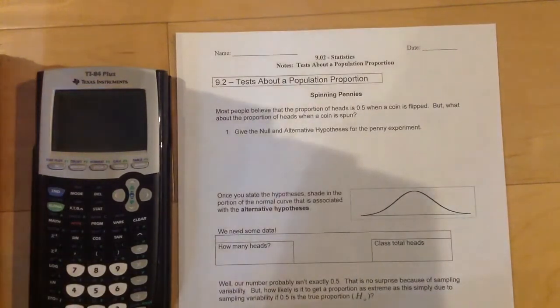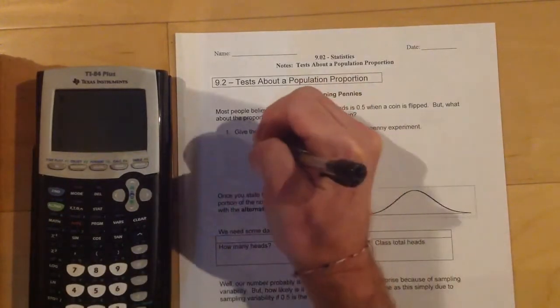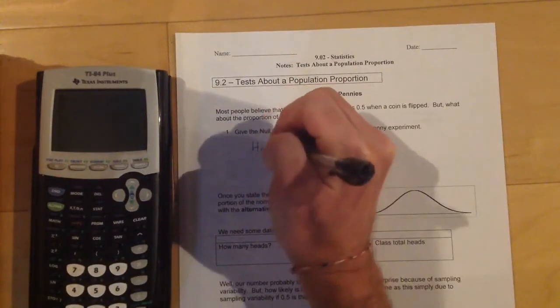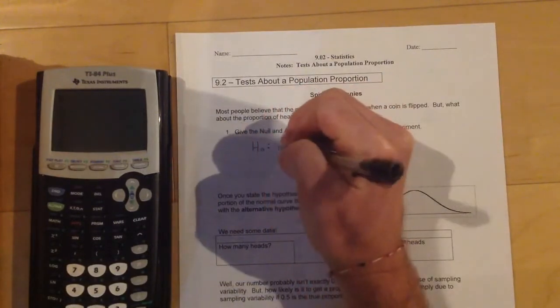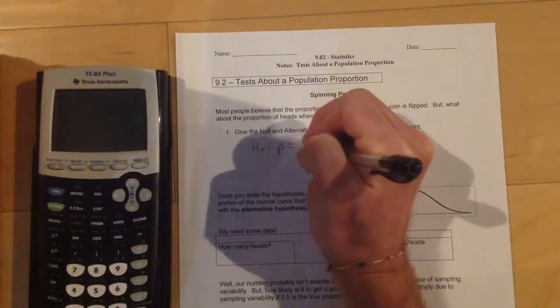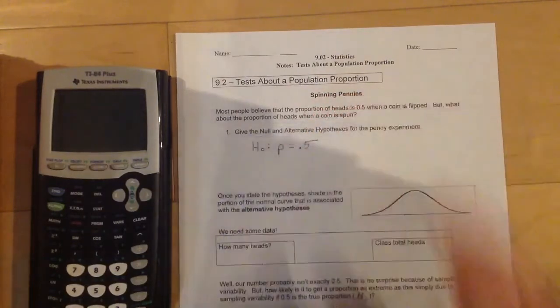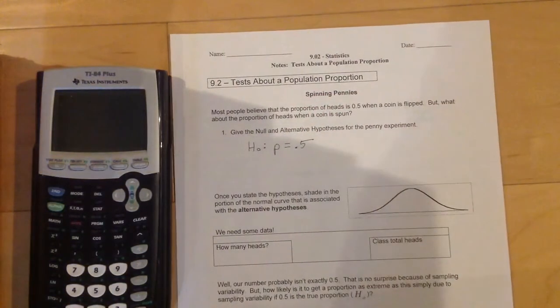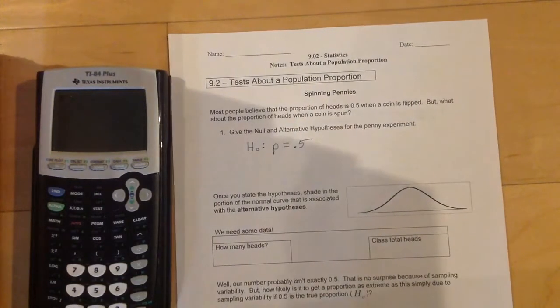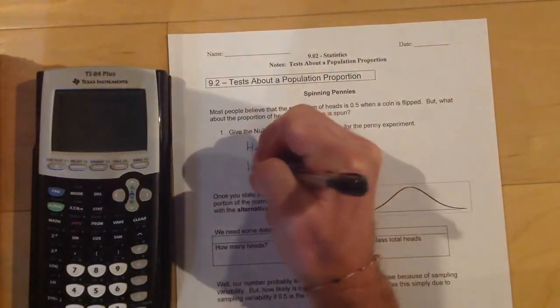Given that the proportion is 0.5 when a coin is flipped, and the null hypothesis is usually the hypothesis of no difference, we will start with a null of H sub 0: p equals 0.5. Now, for our alternative, we don't really know.